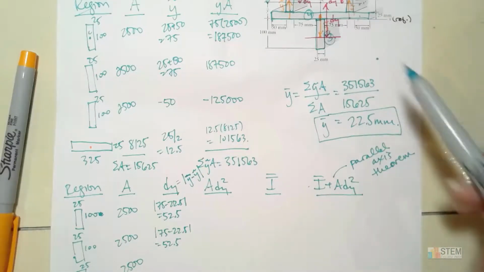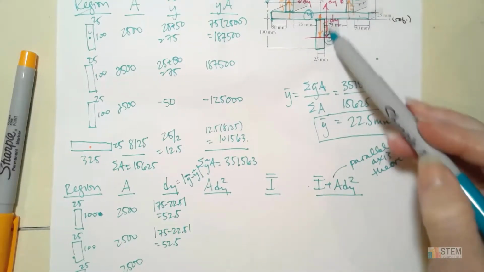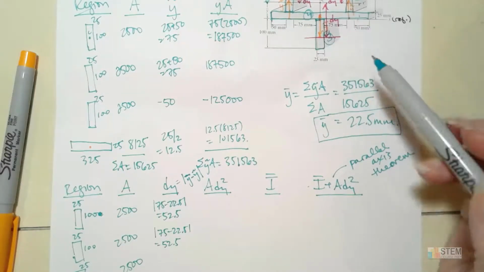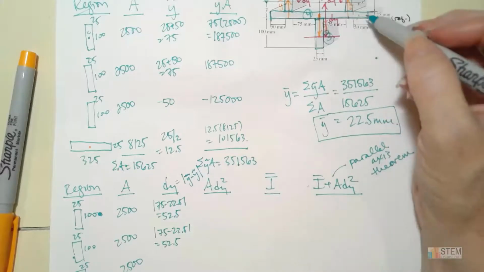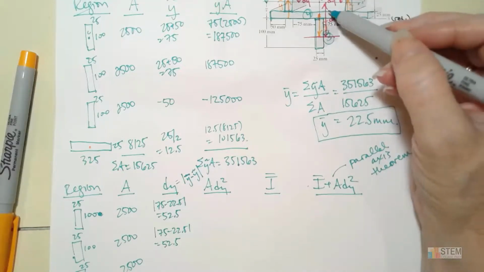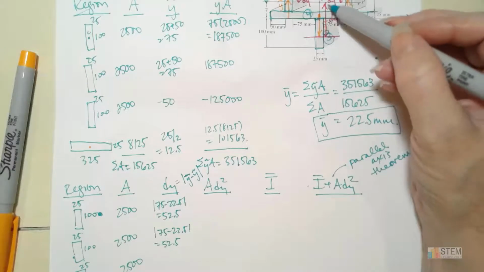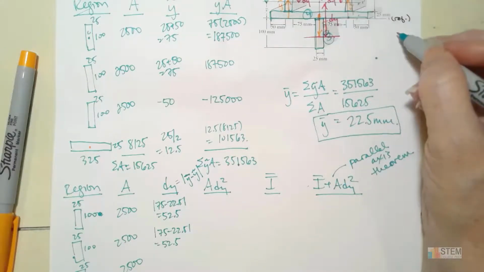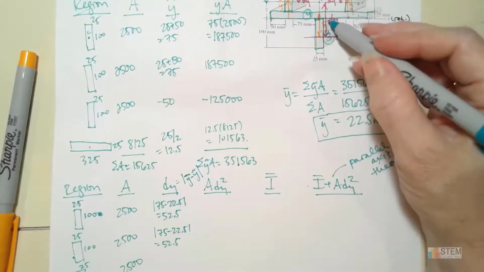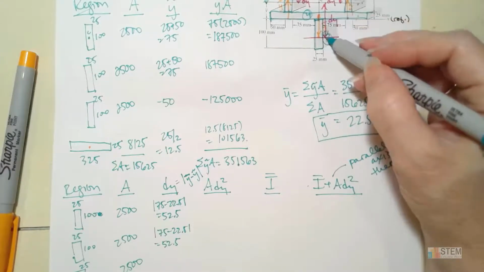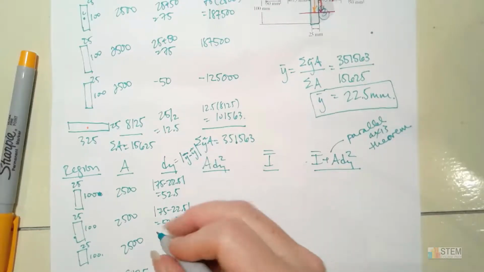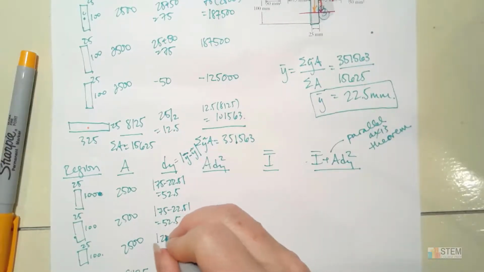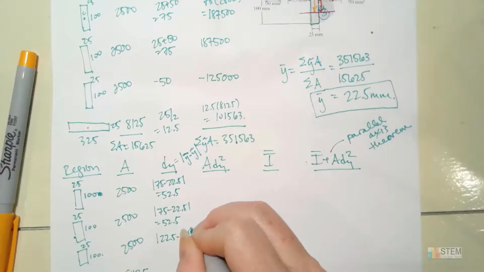Okay. Now this one's a little bit different, right? Because we're dropping down below that reference line. So remember I said if we go below the reference line, it's got to be negative. So for this one, essentially we're going to have the y bar value, which is 22.5, plus the distance from the reference line down to the centroid, which is 50. Okay, but you can use the same kind of equation. We'll just have 22.5 minus negative 50. So then those become positive.